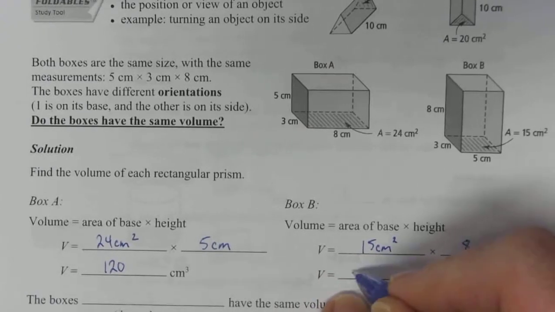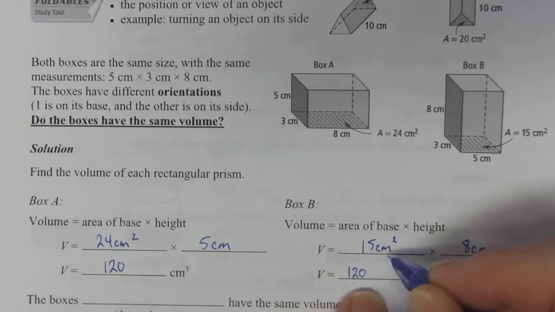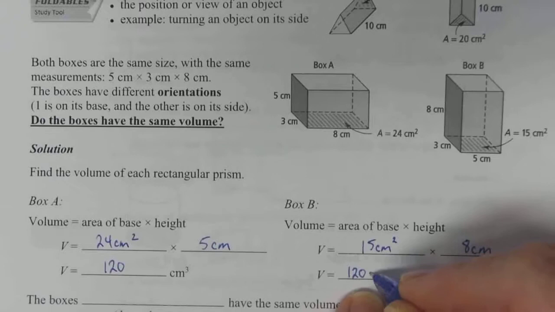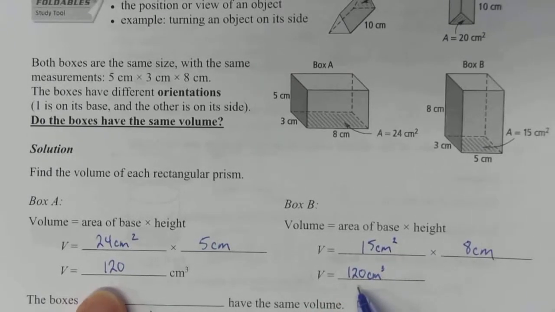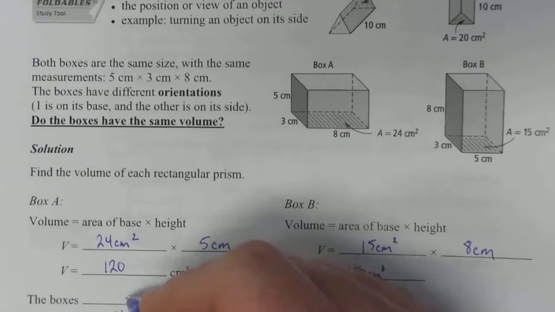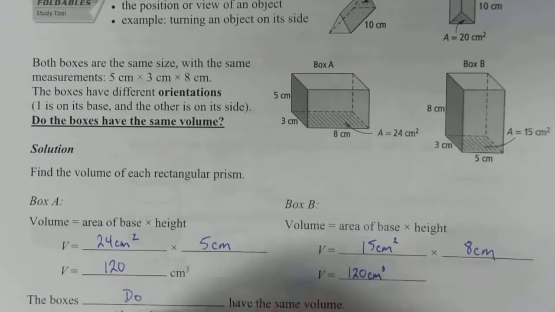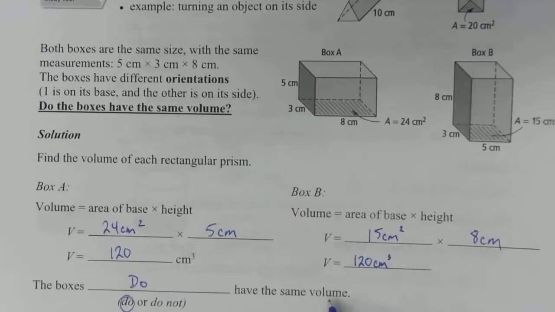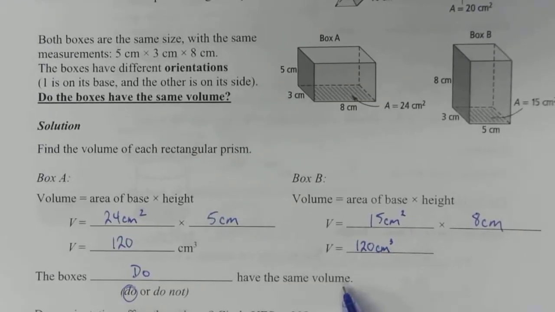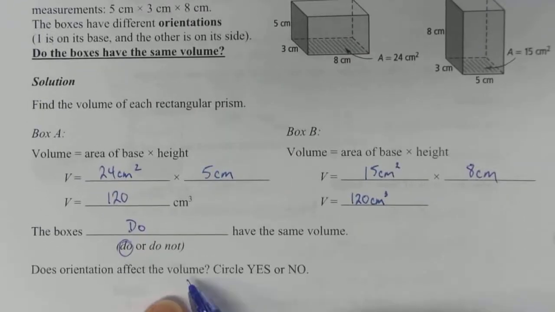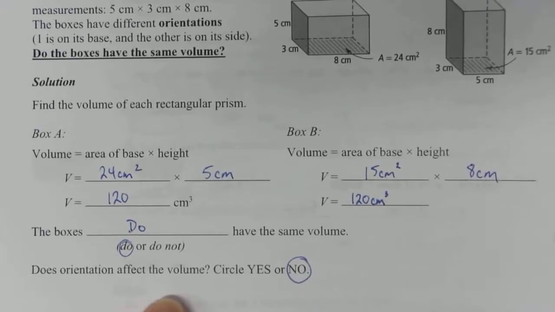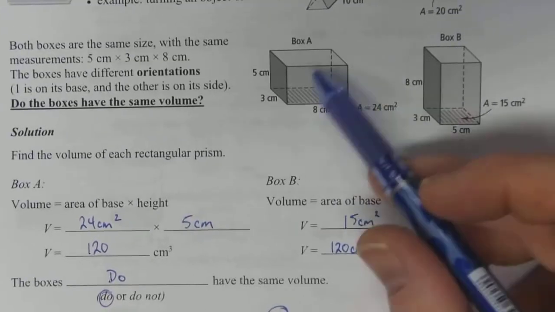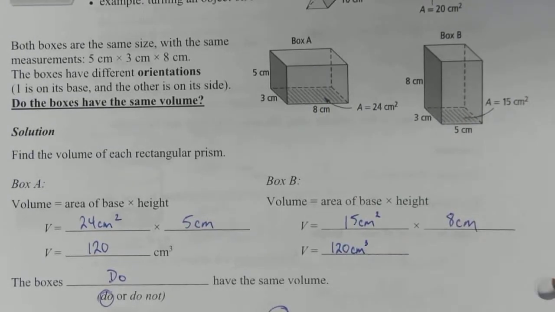So 15 times 8 is 120. Centimeters squared times centimeters gives you centimeters cubed. So in actual fact, they do have the same volume. So the boxes do have the same volume. Does the orientation affect the volume? No. The orientation of how you're visualizing the shapes does not impact the volume that the shape contains.